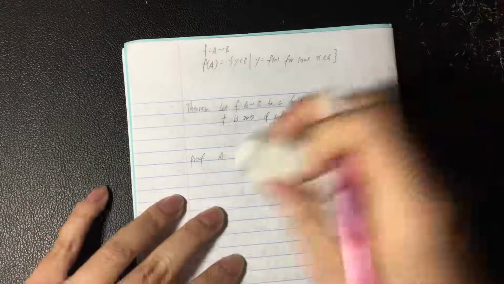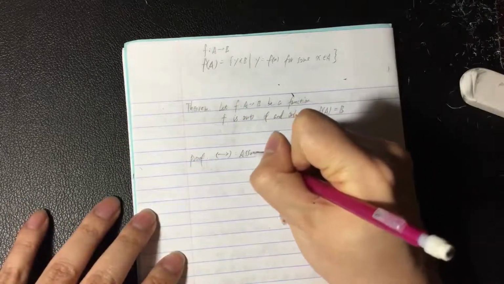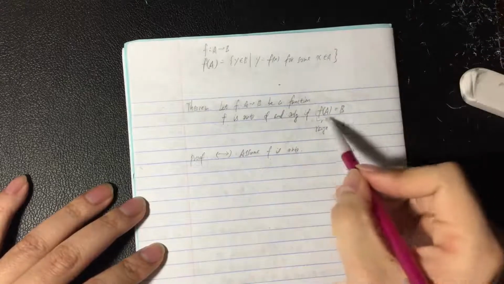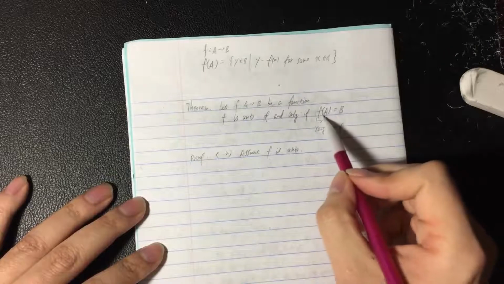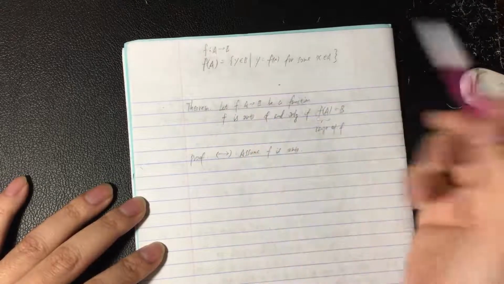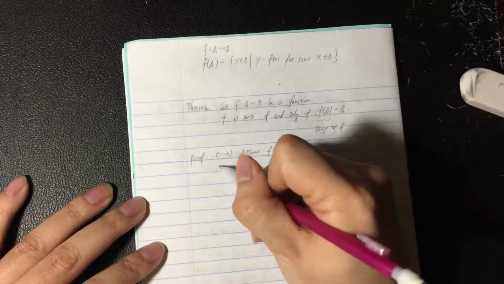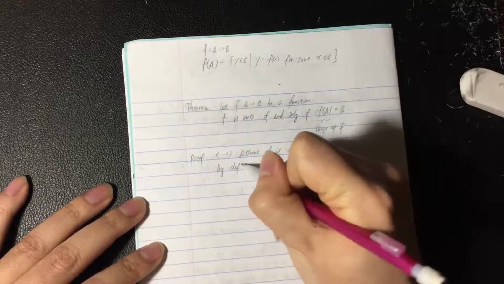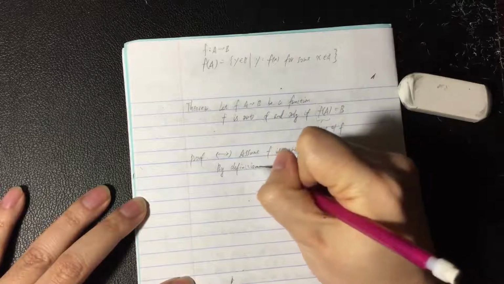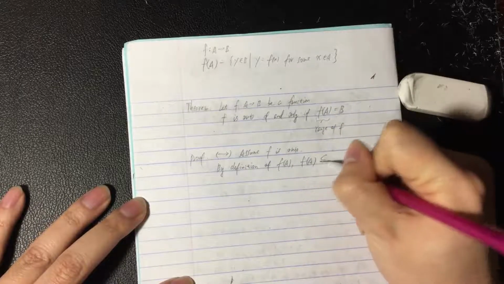Let's first of all assume f is onto. We want to prove f of A equals B. By its definition, f of A is the set of all y in B, so every element in f of A belongs to B. By the definition of f of A, f of A is a subset of B.